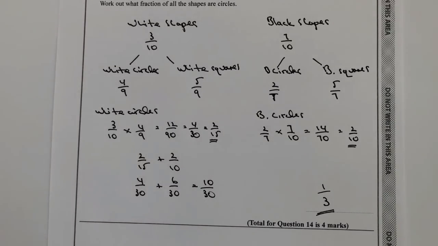Now I do absolutely understand that's quite a tricky question, so please do have a look at the printout. If you follow the link below, you'll go through to my website, you'll be able to print this off and have a look at it, or at least have a look at it on the screen if you've not been able to work through that particular question.